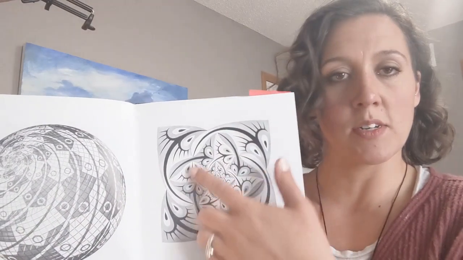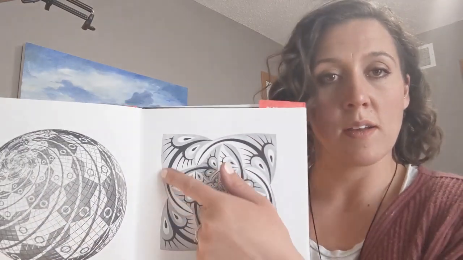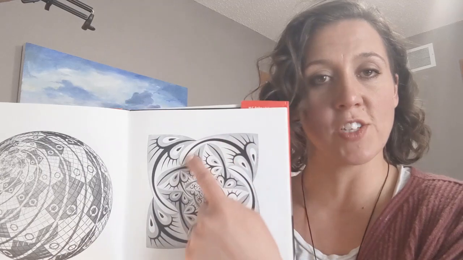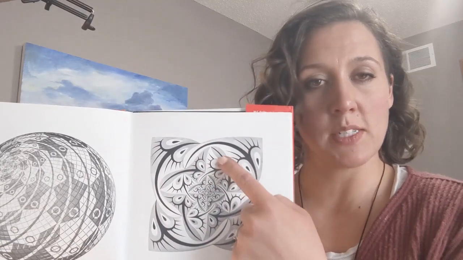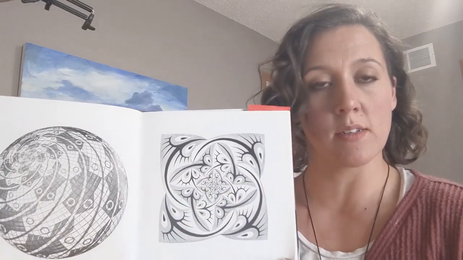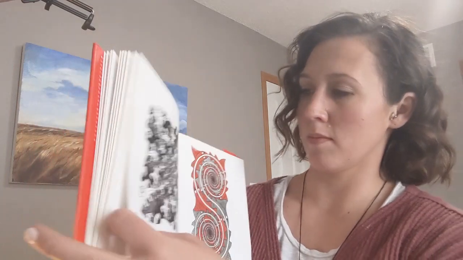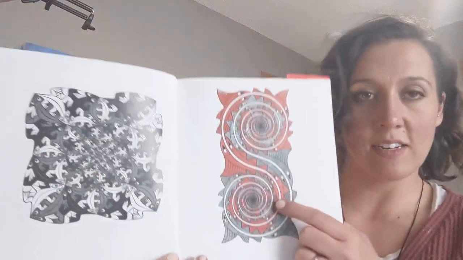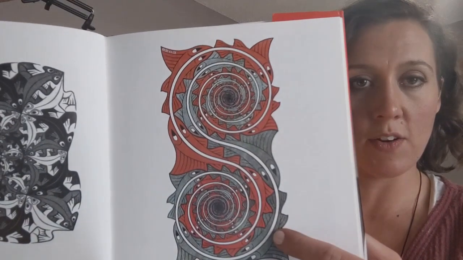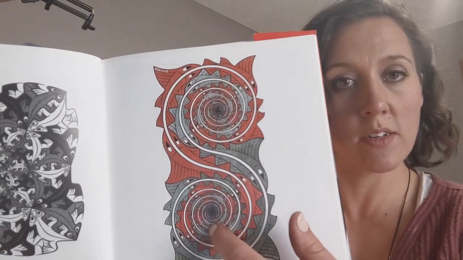And here's one that almost looks like a mandala, but it is a tessellation because this kind of abstracted fish shape fits into itself, and it starts out small and gets bigger. This could keep going. And again, he was being very creative, making them swirl into each other.